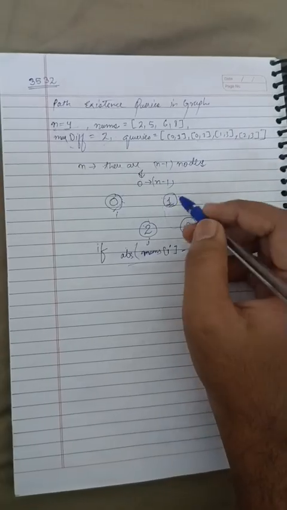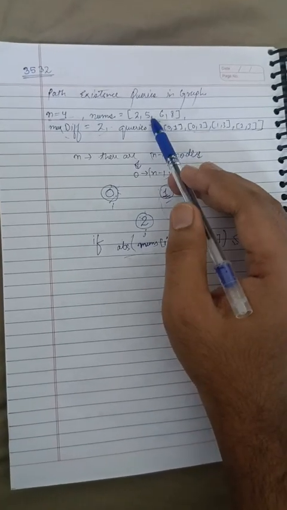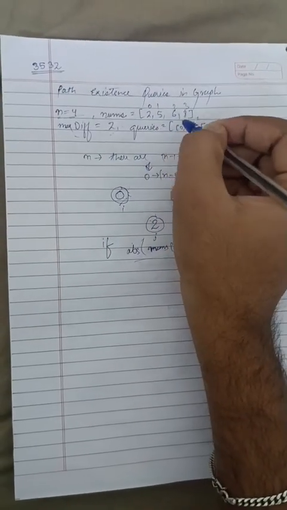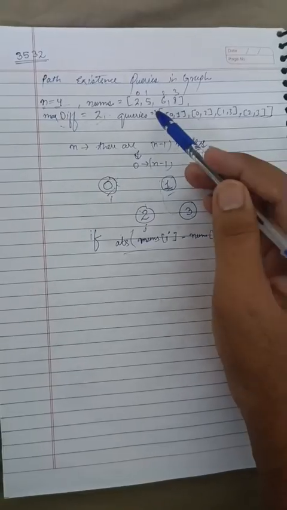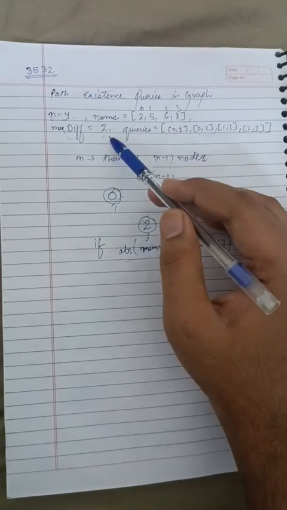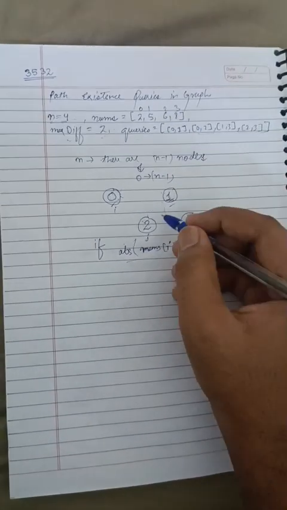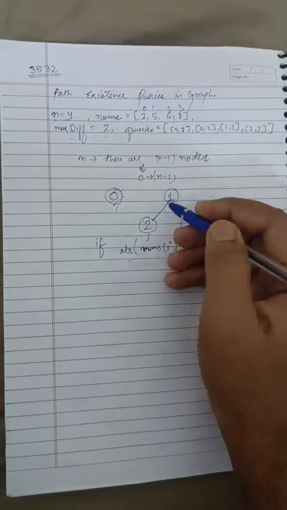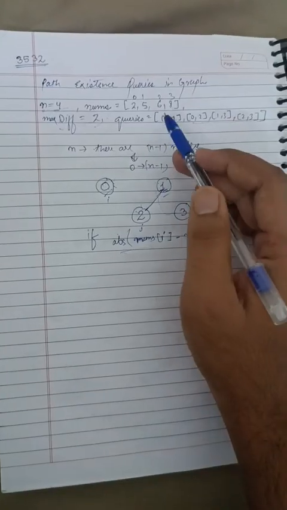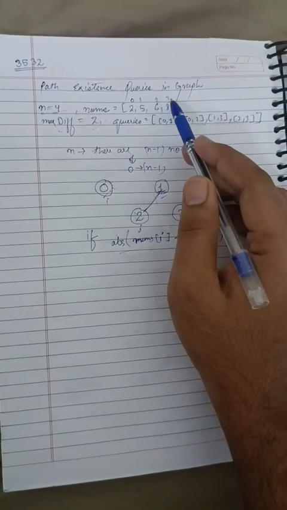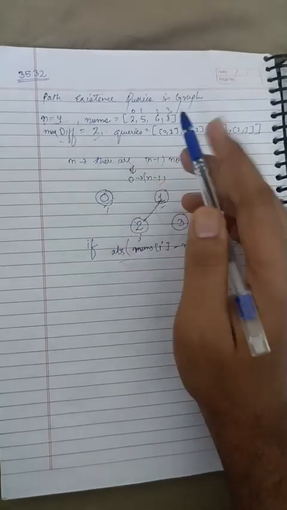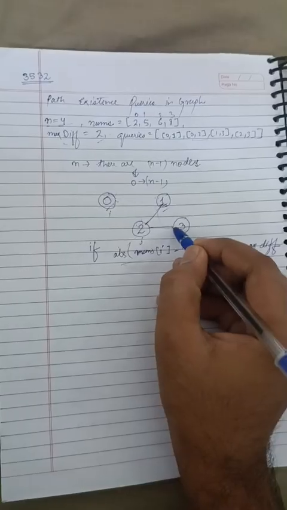Okay, so leave 0, let's come to 1. Okay, 5. So 5 to 6, possible or not? 5 minus 6 is 1, yes, maximum difference is 2, possible. So 1 comma 2, there is an edge between 1 and 2. Okay, 5 comma 8, 8 minus 5 is 3, maximum difference 2, not possible. Let's see, 6 comma 8, 8 minus 6 is 2, maximum difference 2, possible. So there is an edge between 2 and 3.